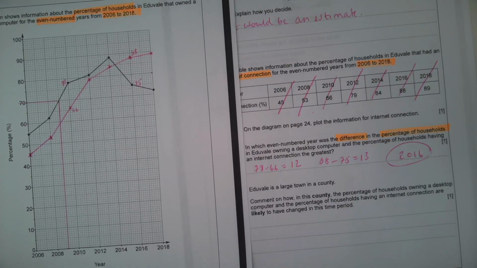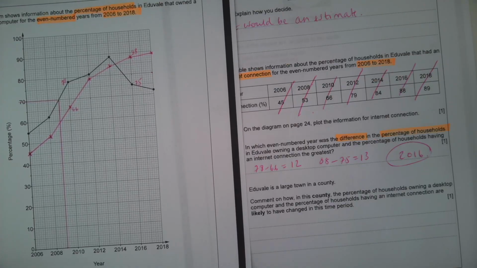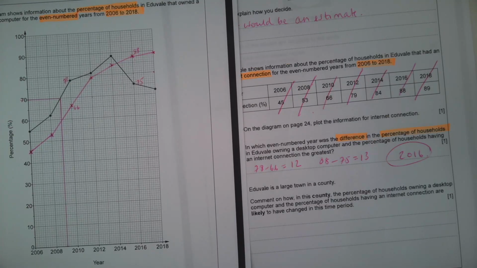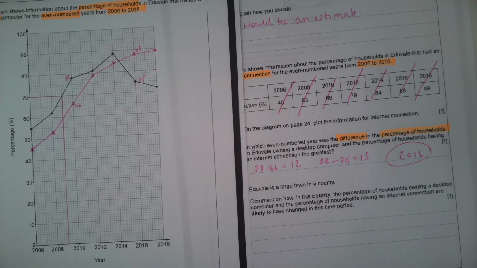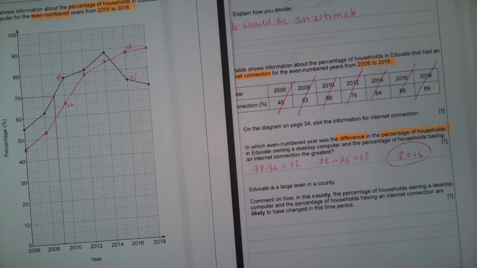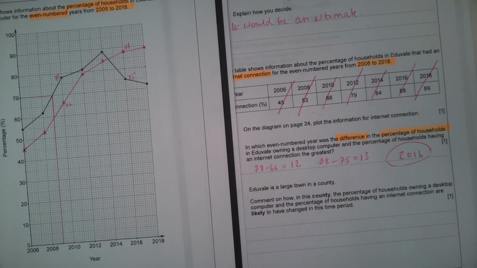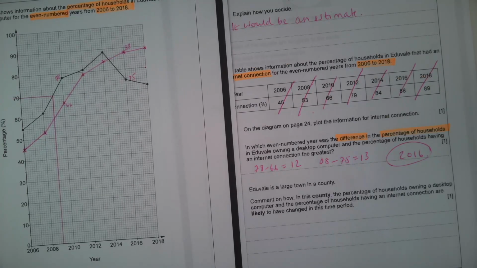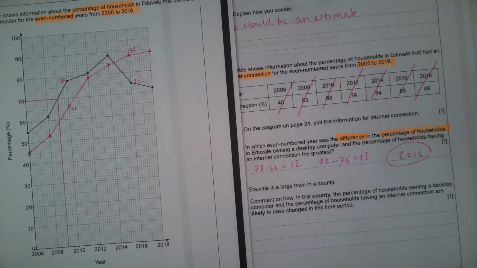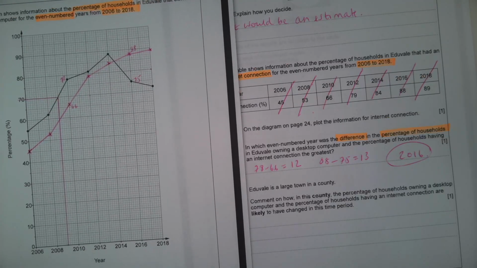Okay. So how would the percentage of households that have a desktop computer and internet connection have changed in this period? Well, you would expect that it's increased in this period because if it's a large town in a county, the population is going to increase, and obviously internet, etc., has gotten more prevalent in households over the years.